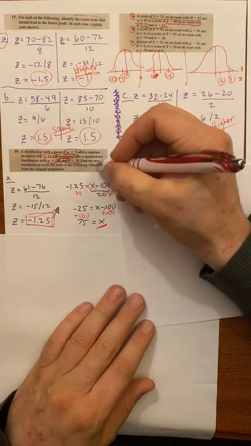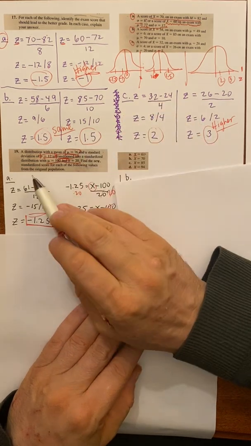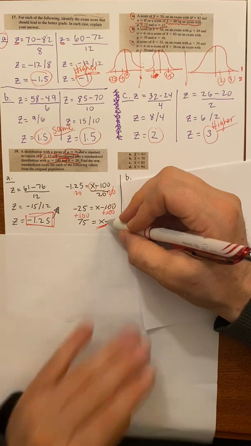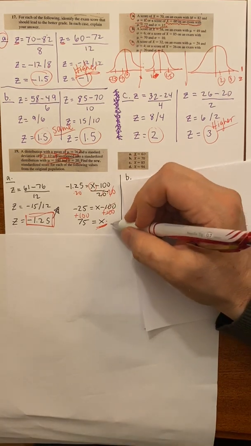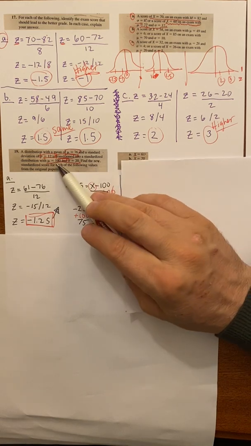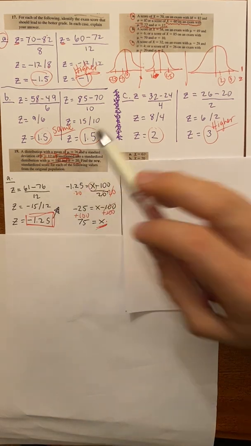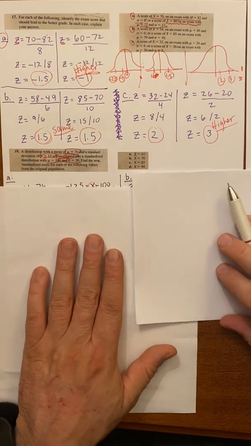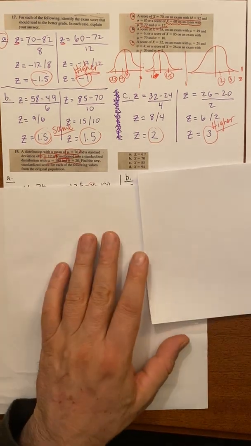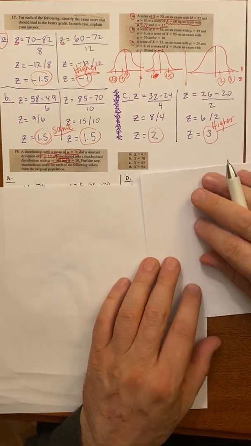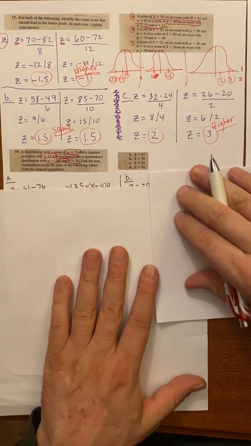Right, let's find the new standardized score for each of the following values. X is the new standardized score that you got because we've transformed it to conform to this new mean and this new standard deviation. Let's see how this works for problem B. Remember, this is a two-part problem. First we're going to figure out z, then we're going to figure out the standardized x value.